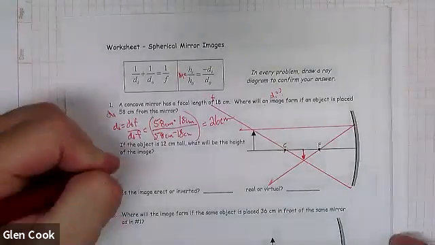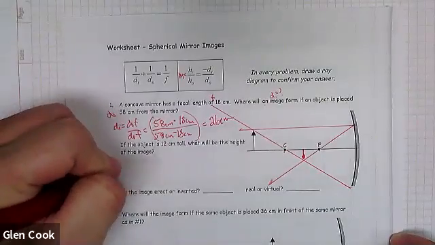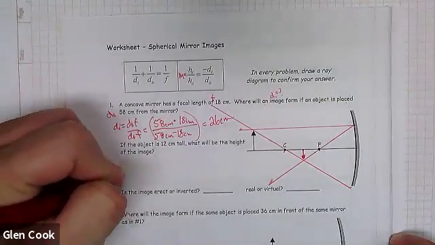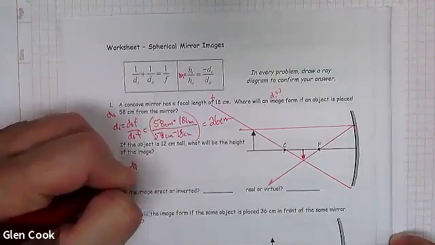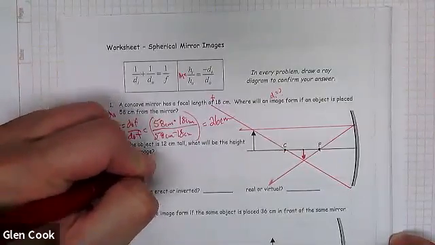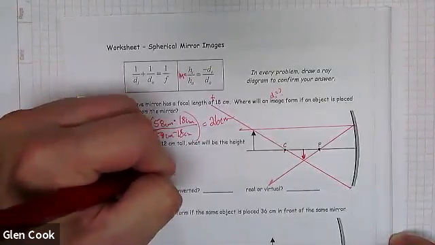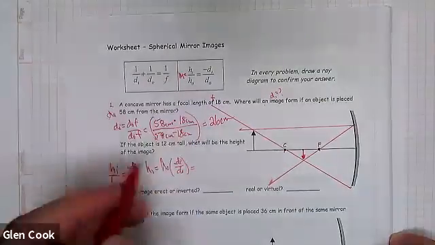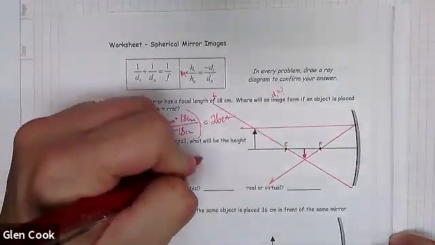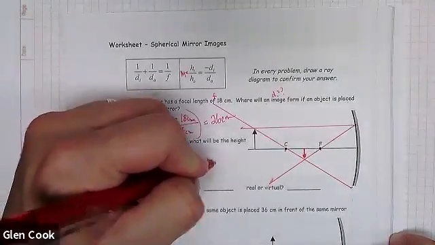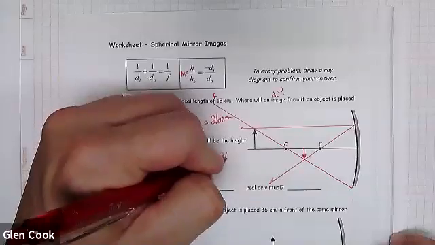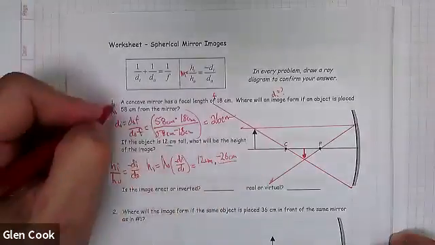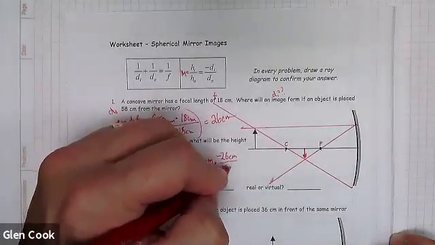So we want to use the magnification factor: HI over HO equals negative DI over DO. Solve for HI. HI equals HO times negative DI over DO. The object is 12 centimeters tall, so 12 centimeters times negative DI, negative 26 centimeters, divided by DO, 58 centimeters.